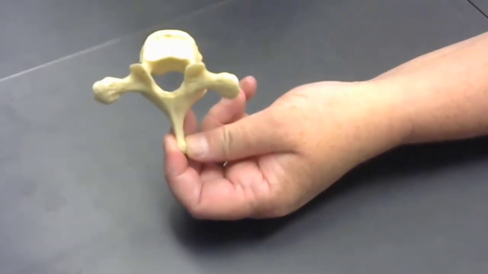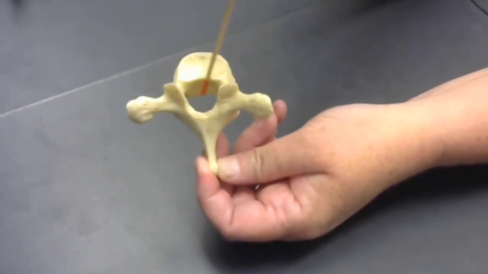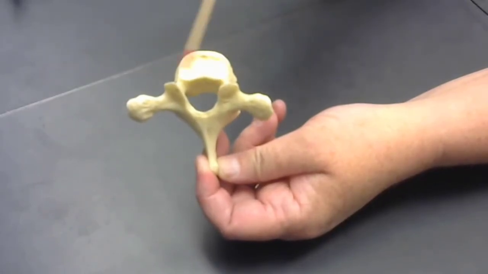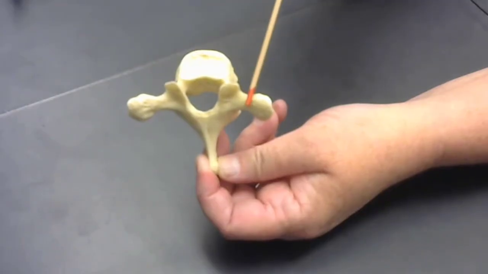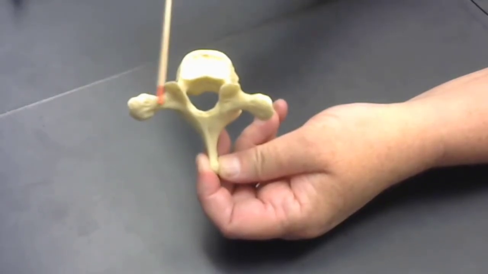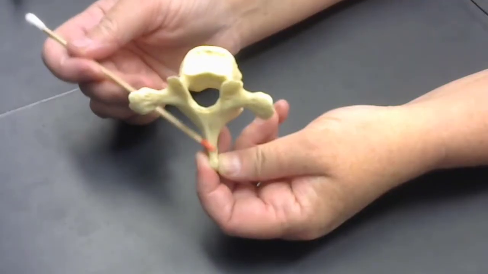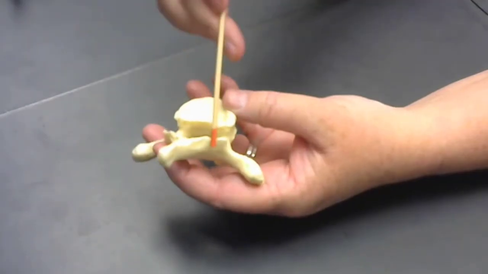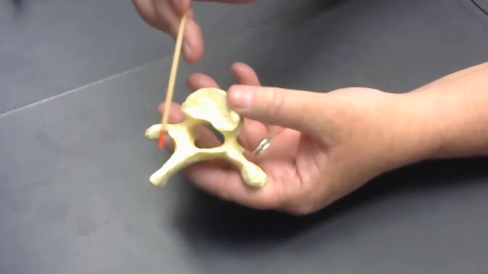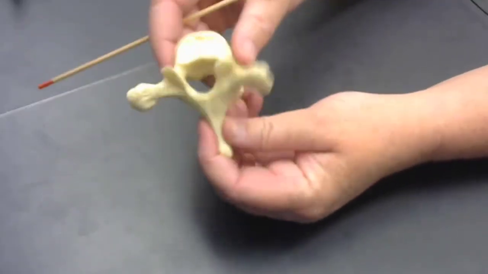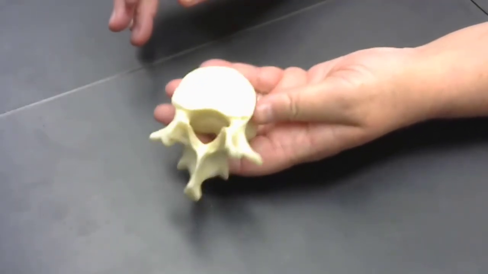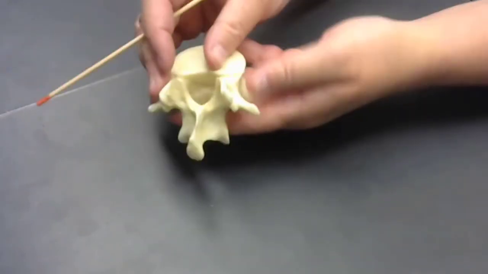This is the vertebral foramen. This is the body. Articulating process, transverse process, and spinous process. And if you're interested, I also have 2 articulating processes in the bottom here as well. One there and one there. And last but not least, light at the end of the tunnel. All right, here is my lumbar vertebrae.